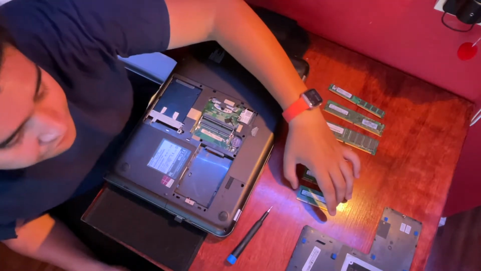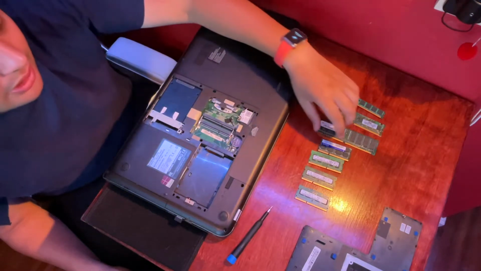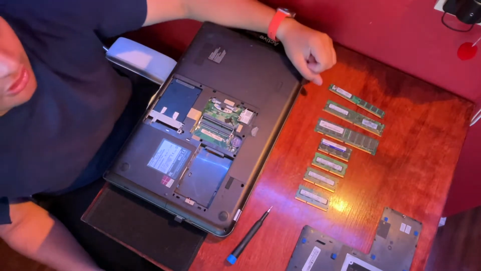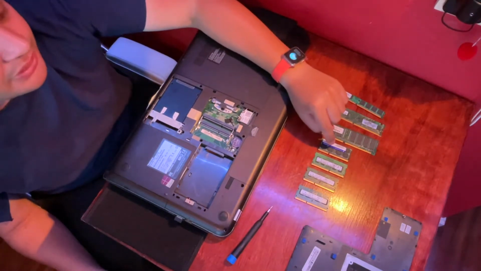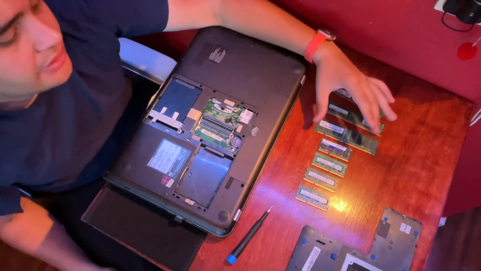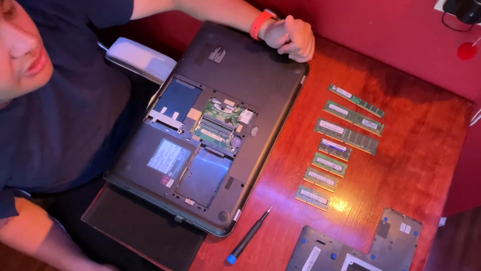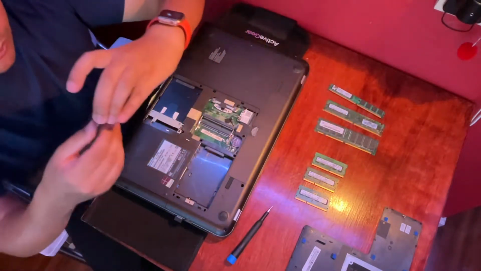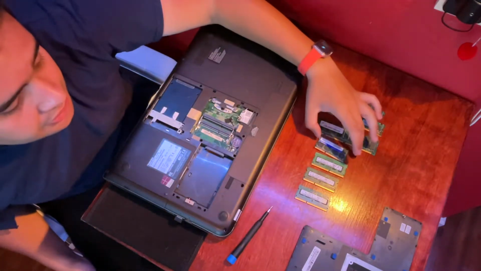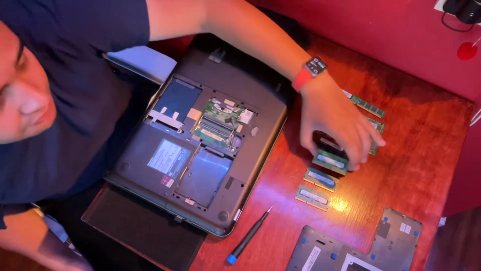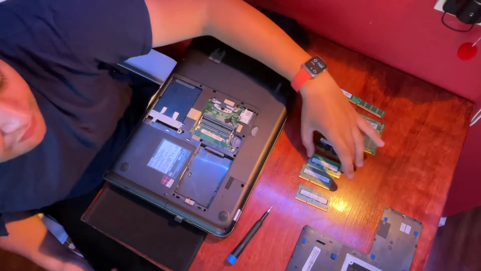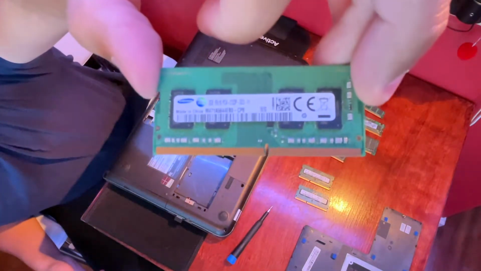But I do, however, have it in what we call SODIMM, which is the short version of DDR. This is what you mainly see in laptops. It functions the same as a regular size, just in a smaller package to fit in here. So here we have a DDR2 SODIMM, and here we have a DDR3, which is this one, and then we have the latest, which is DDR4.